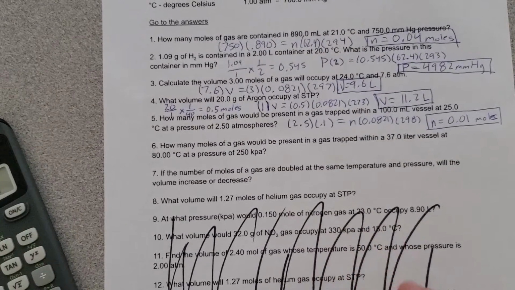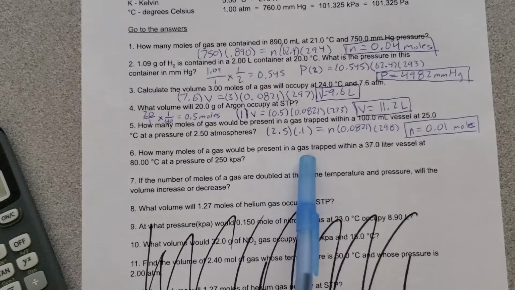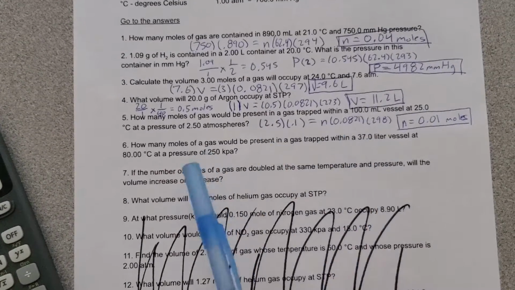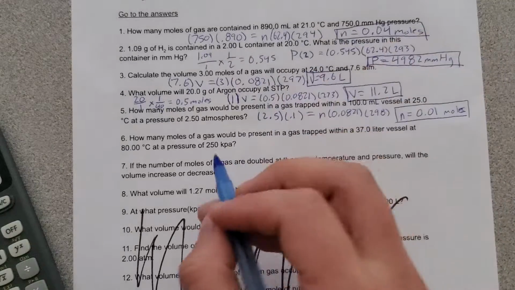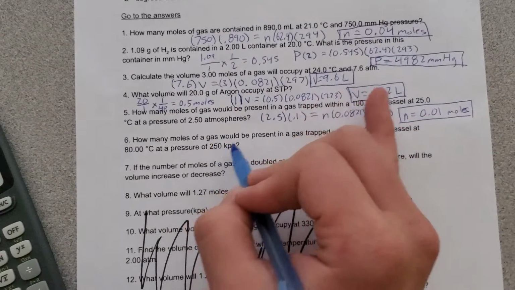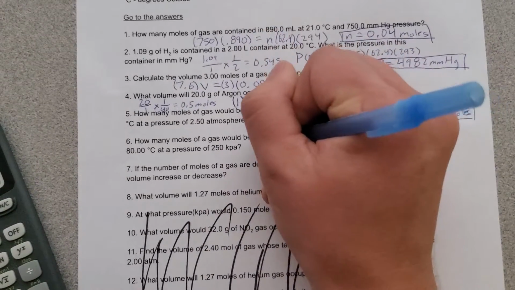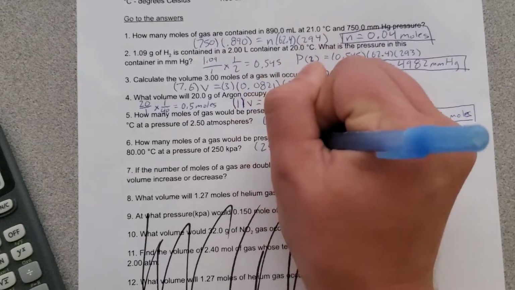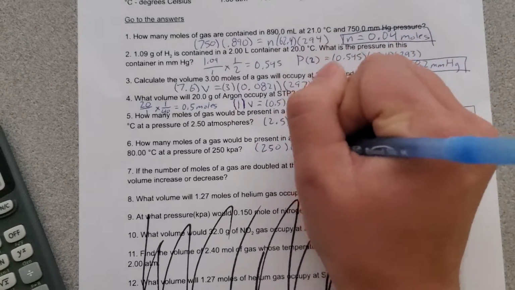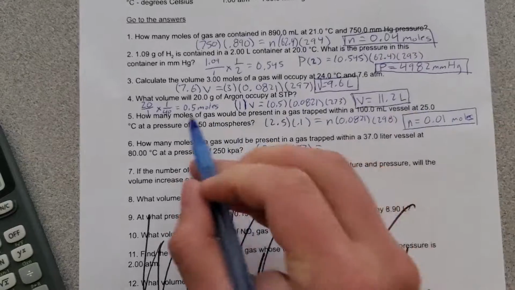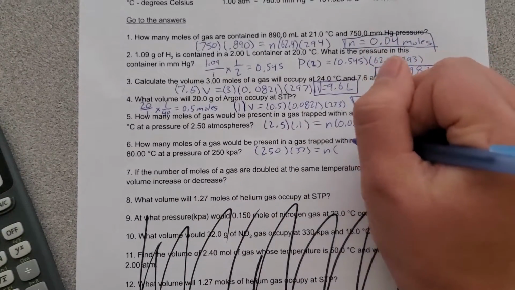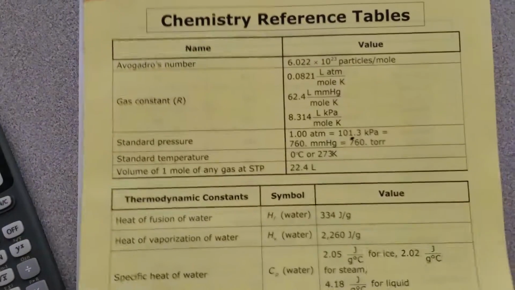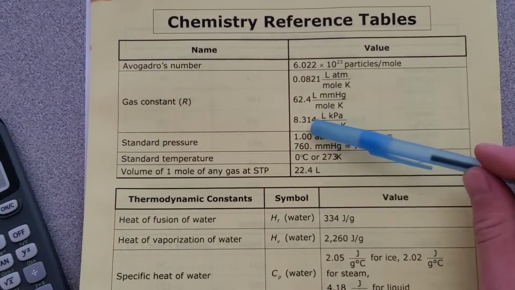Last two. How many moles of a gas would be present in a gas trapped within a 37-liter vessel at 80 degrees Celsius at a pressure of 250 kilopascals? We're looking at the same exact problem, just with different units and different numbers. 250, gonna multiply this by 37. That's gonna equal, looking for moles, so n. We're in kPa, so we haven't used this one yet. It'll be 8.314.